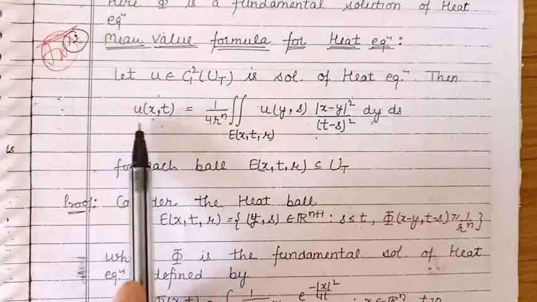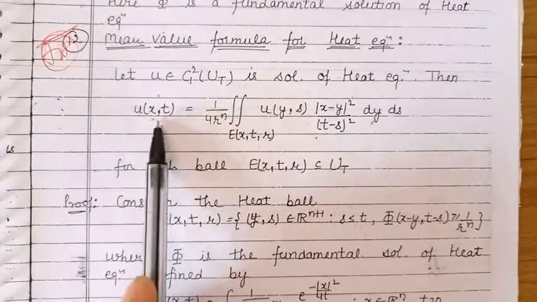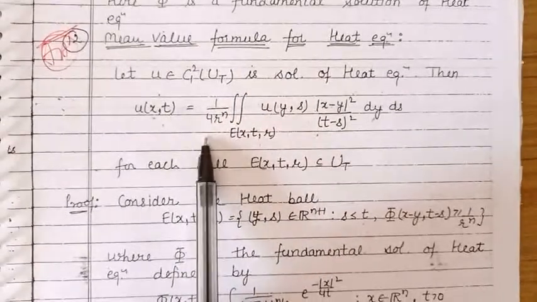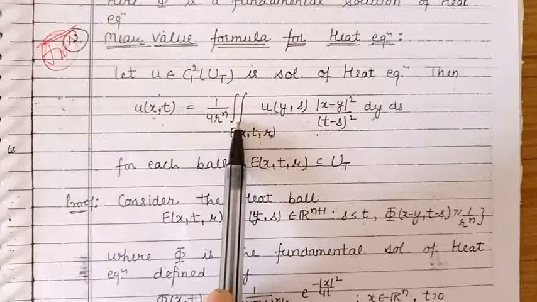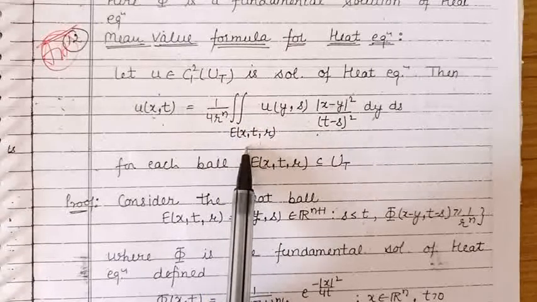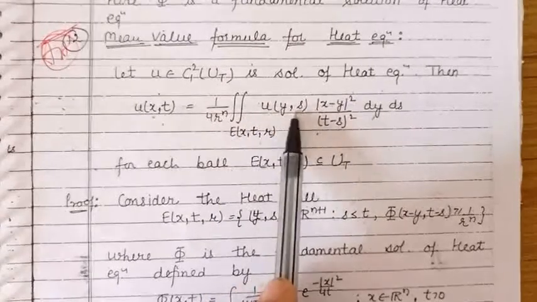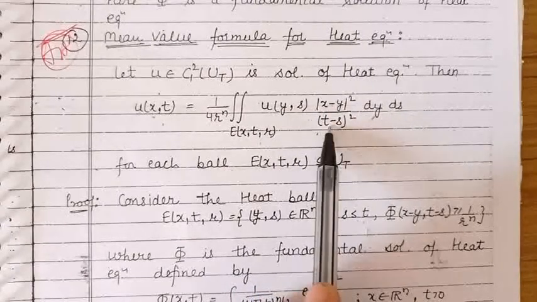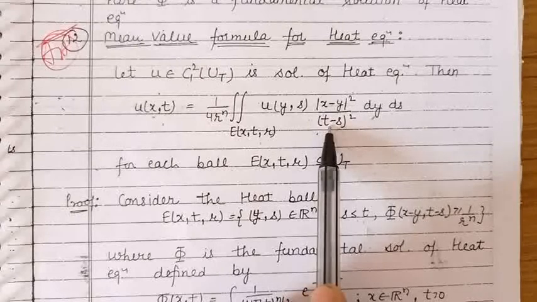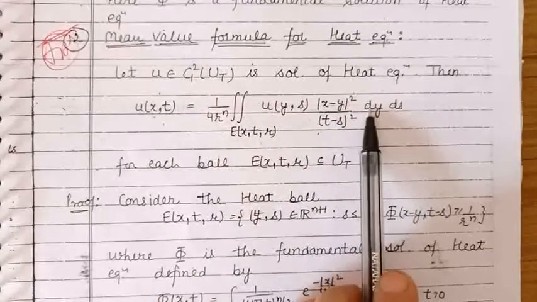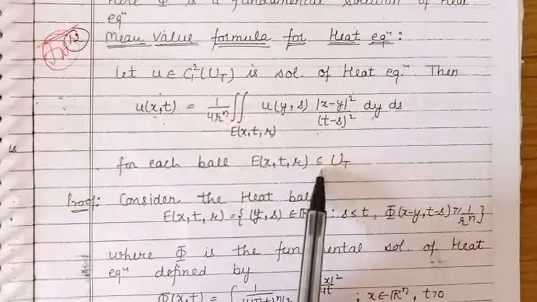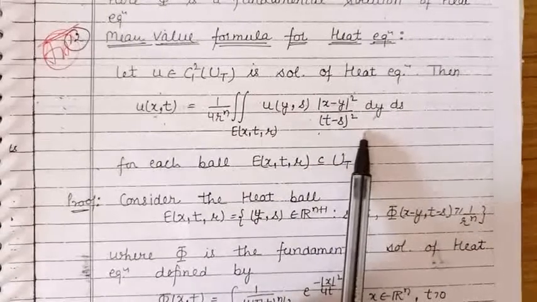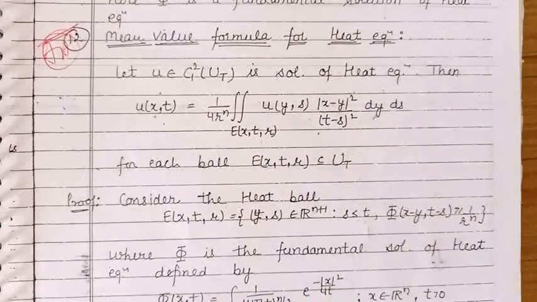Then we are to prove that the value of u at (x, t) is given by 1 upon 4 r raised to the power n into the double integral over the heat ball of the function u at (y, s) into |x minus y| square upon (t minus s) whole square. This is true for every heat ball which is contained in the parabolic cylinder U_T. This is called mean value property for heat equation.